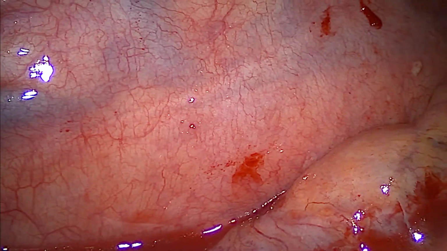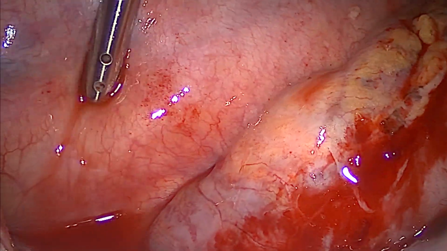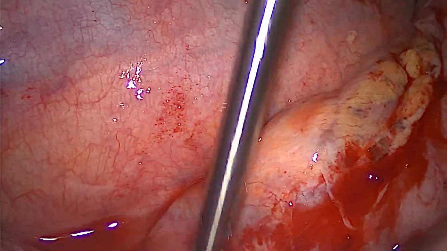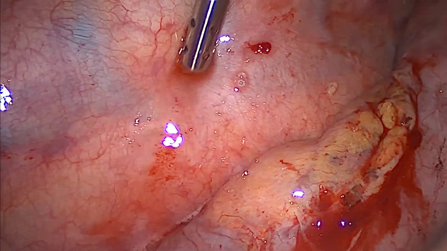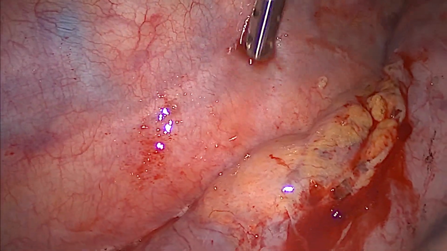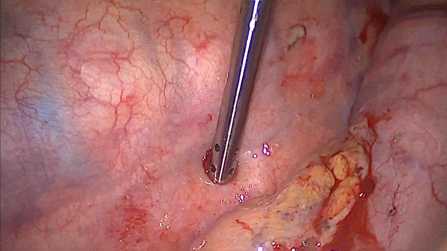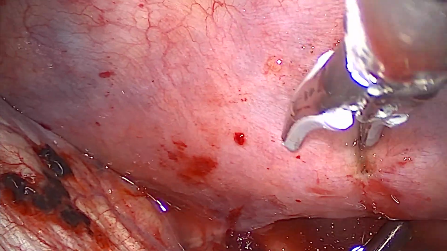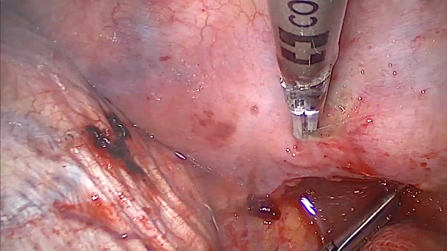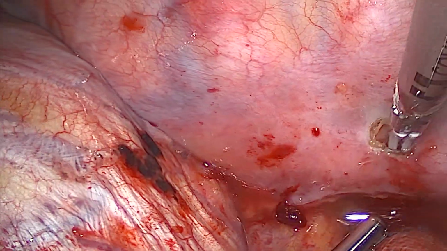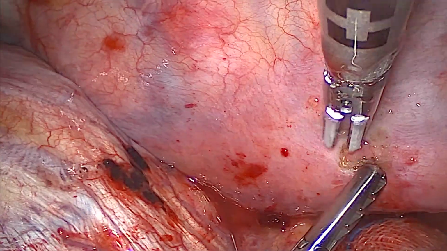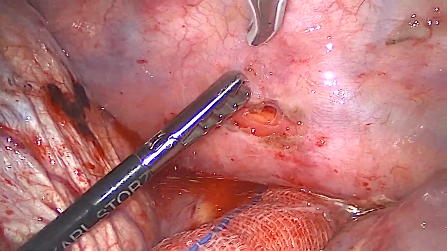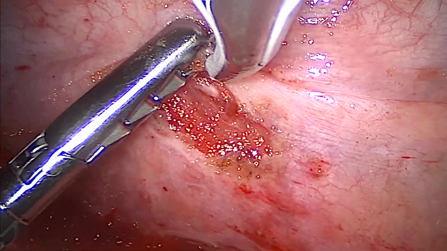As you would remember, there is the famous mnemonic about the thoracic duct's location. It's the duct between the two, between the oesophagus and the azygos vein, right in front of the aorta. You can see the azygos vein and the fat in front of the aorta, at which level we started carefully opening up the pleura in order to dissect the thoracic duct out.